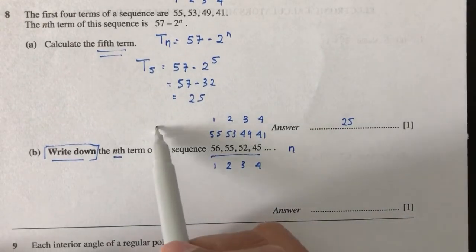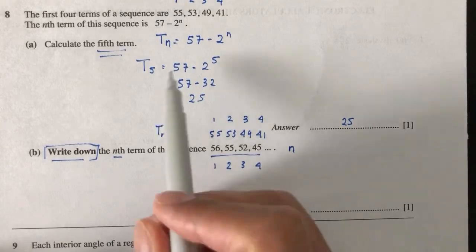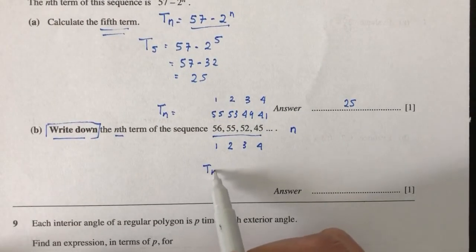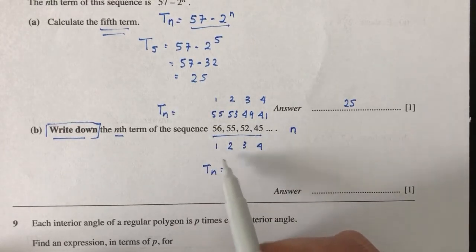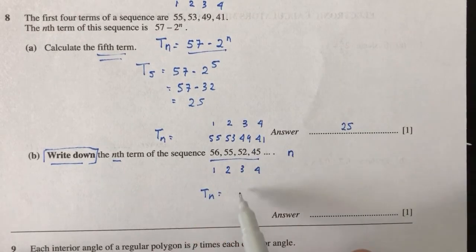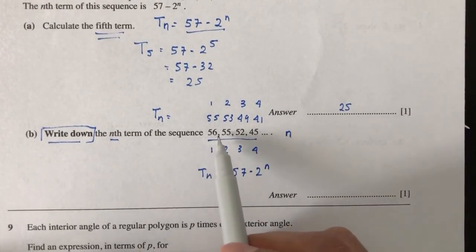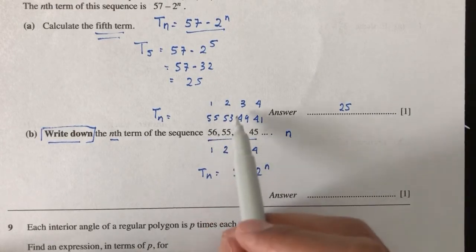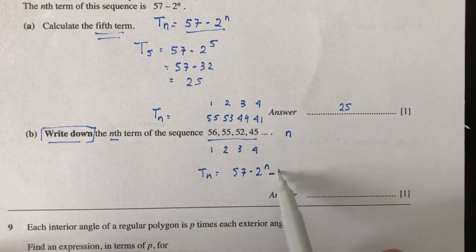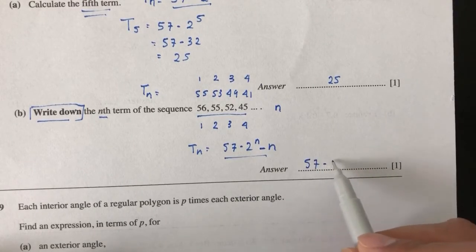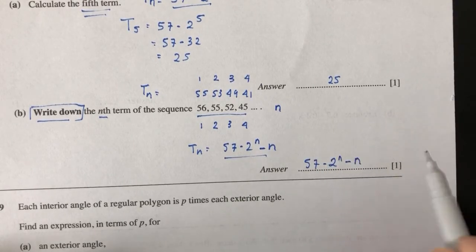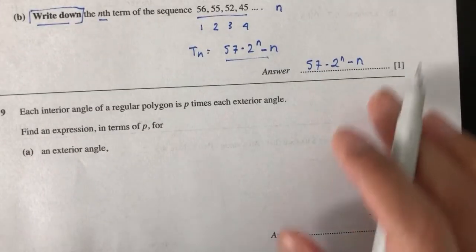So if the Tn of this term is given by this, it means that the term n of this term will be equal to, is a difference of, so we have to take 57 minus 2, and then what is the difference between those two terms? It is the term, which is minus n. So your answer will be 57 minus n. Okay, so that was part B.